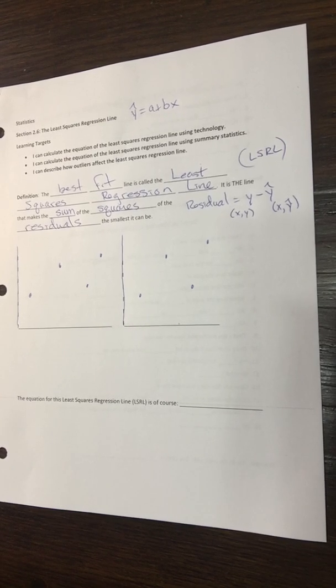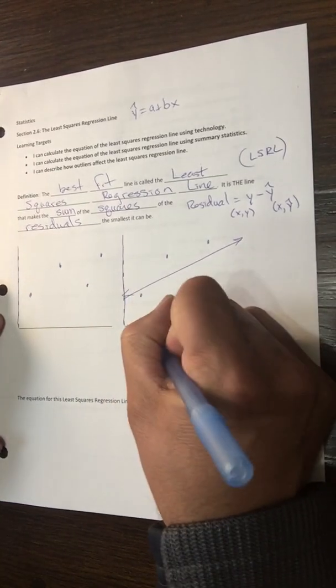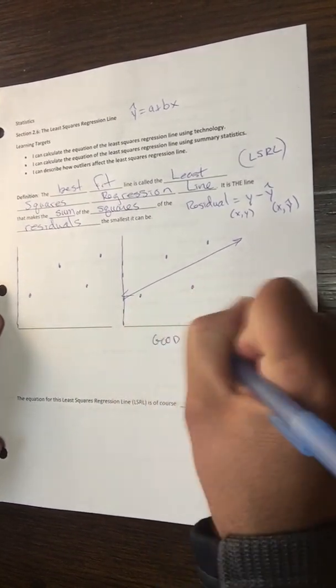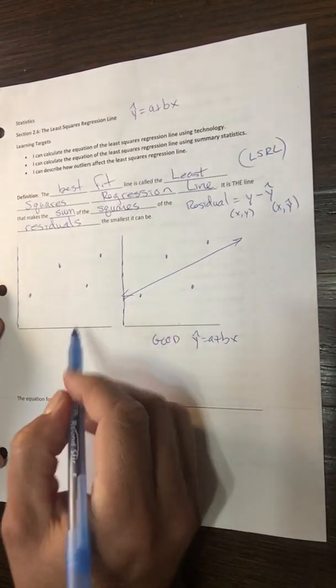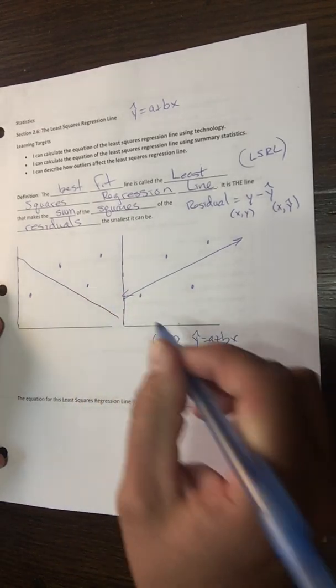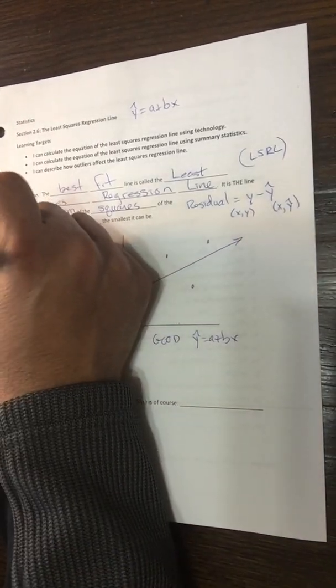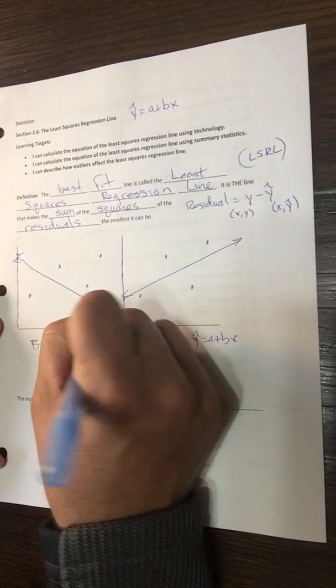And now I'm going to do two things. I'm going to make a bad line for the line of best fit. I'm going to make a good line for the line of best fit. Ready? Here we go. That one is good. So this is a good y hat equals a plus bx. And then we're going to do one that's real bad. All right, ready? Watch this. We'll go like that. There's no way that's the line of best fit. So this is a bad y hat equals a plus bx.